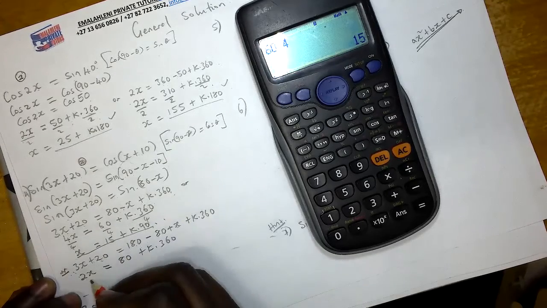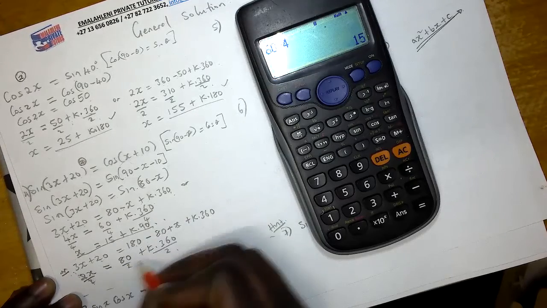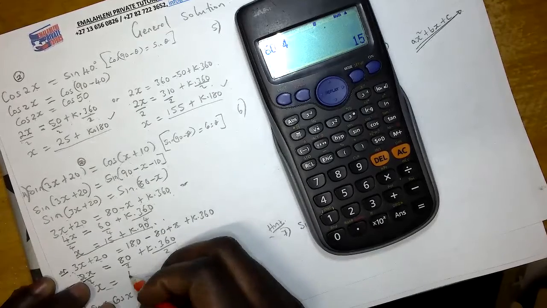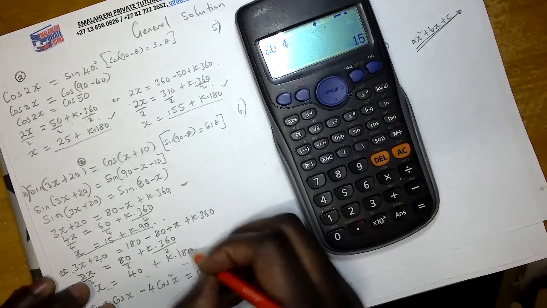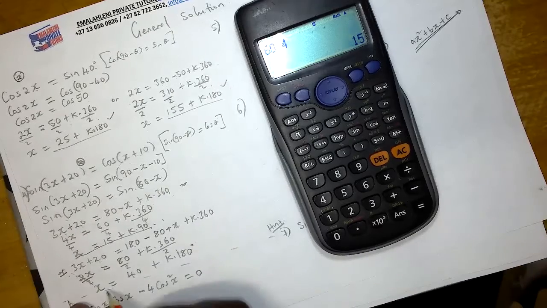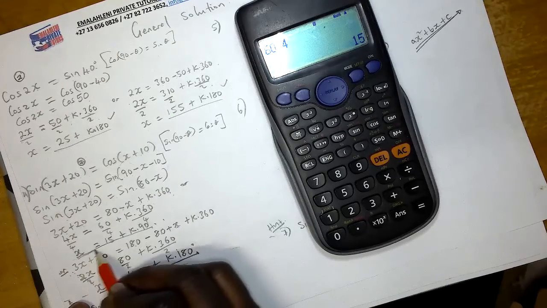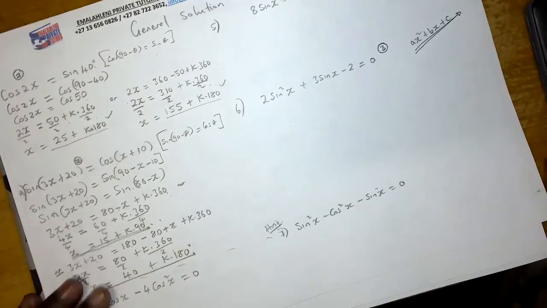Then we divide by 2 throughout. We get x is equal to 40 plus K 180. So those are our two answers there. You must always give them as pairs. You get a pair of answers there.